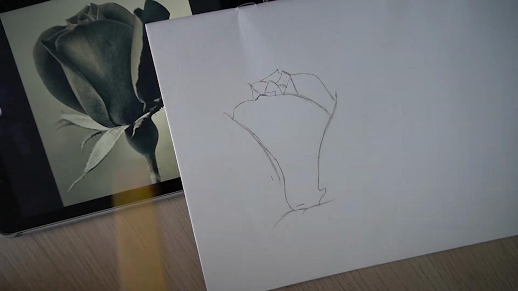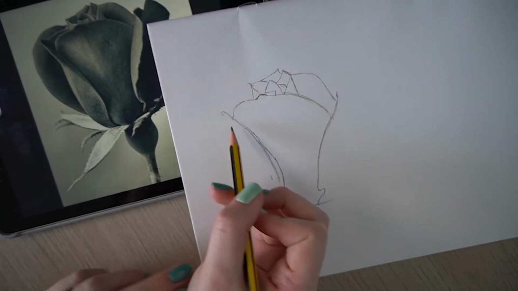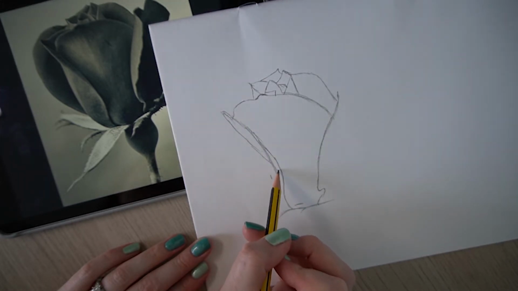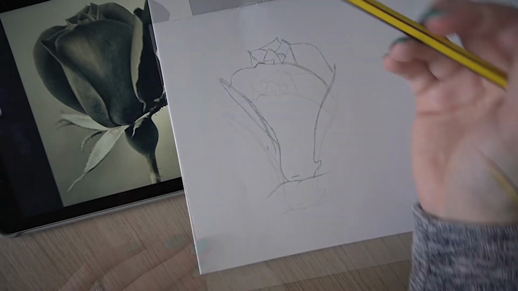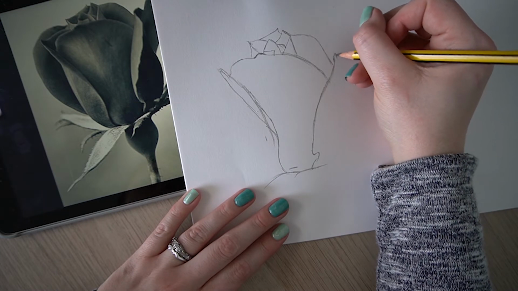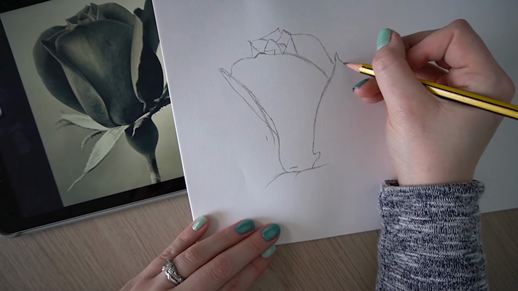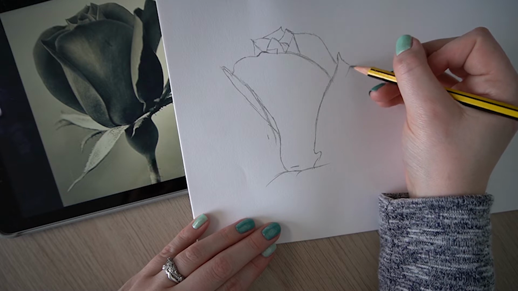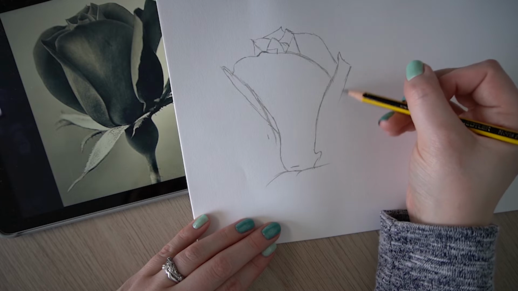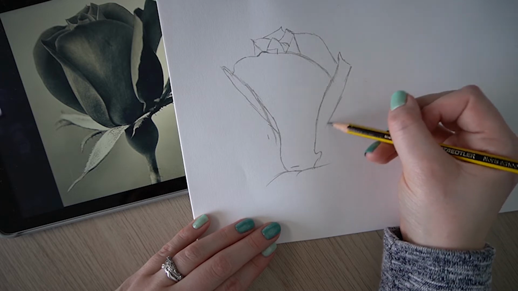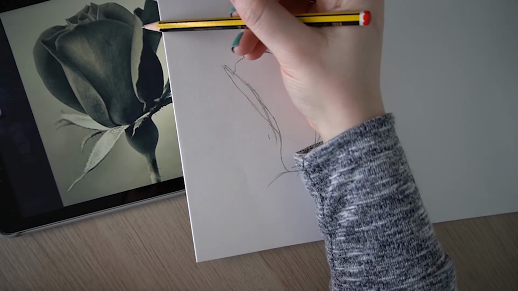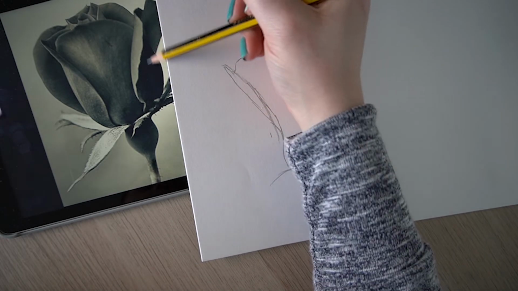So this petal's got this little bit coming down on it. So just a shallow curve, which meets just as it curves round here. And the same on this side, it's got a bit that loops round and then slowly kind of comes in. Now this has got some dents in the side, but I will leave those for the time being and add them on later on. And then we've got the rest of this side of the rose coming up here.